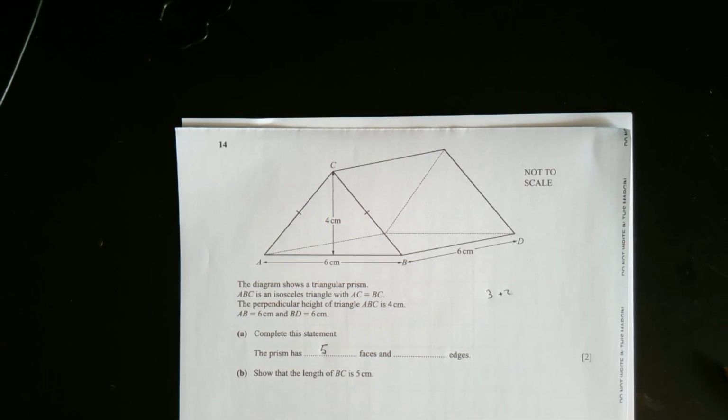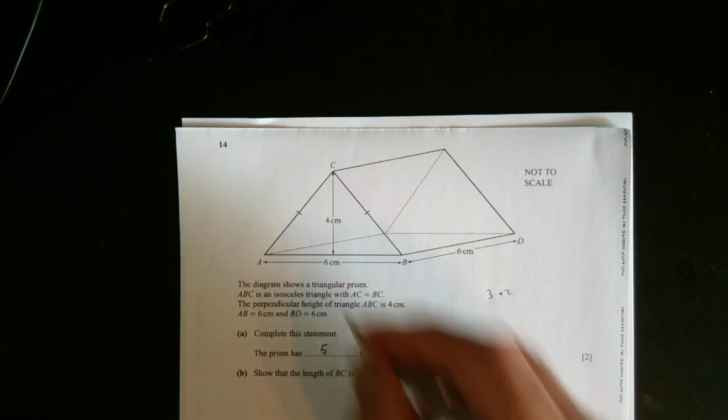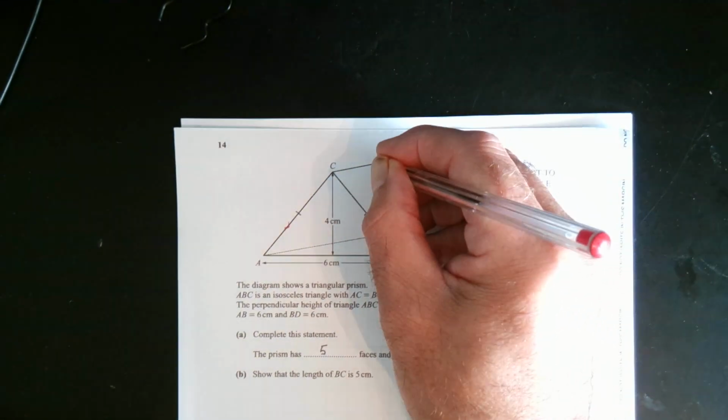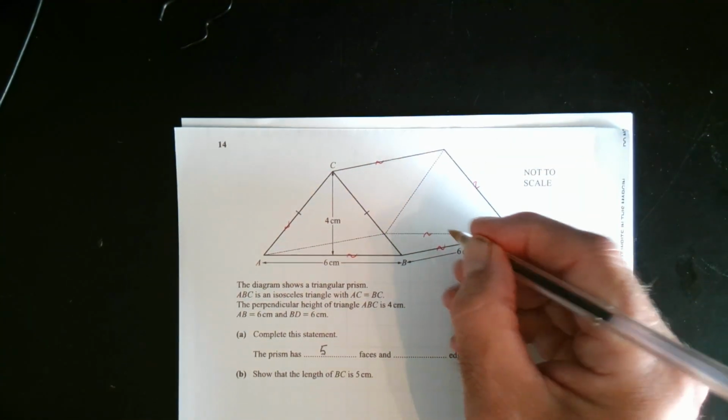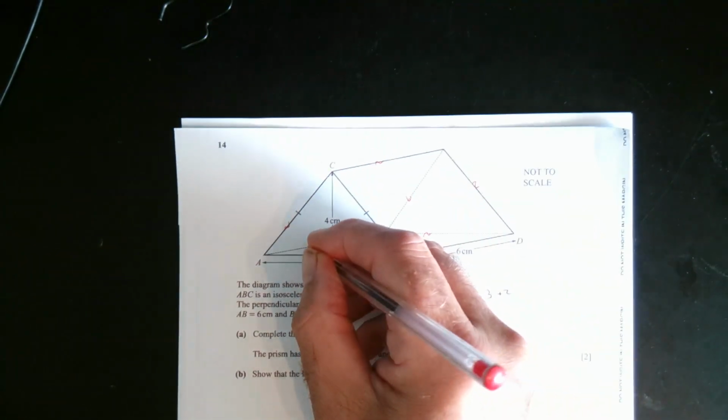Edges, once again, include the hidden ones. What you can do as you go around it is to just make a little mark to say you've counted it. So 1, 2, 3, 4, 5. Those are the ones which we can see. 6, 7, 8. And we've got them all now. 5 faces and 8 edges.